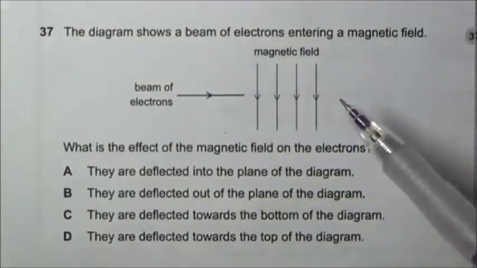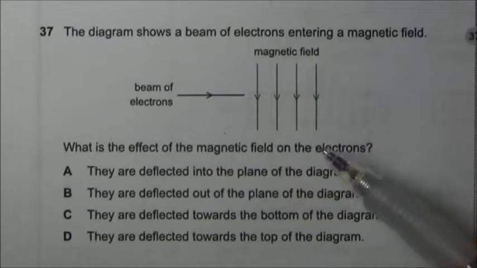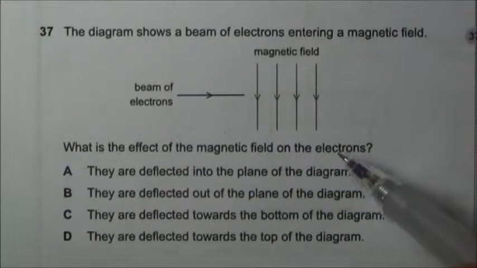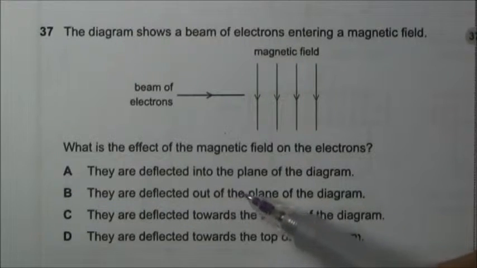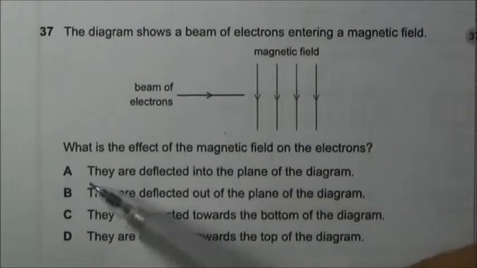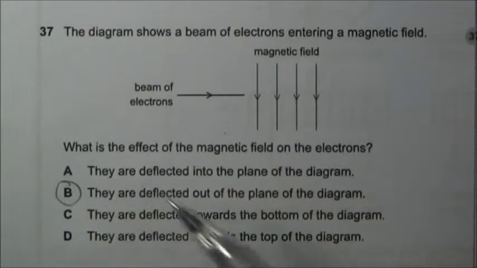Okay, so it will cause the electrons to be deflected out of the plane of the diagram. So the answer is B.